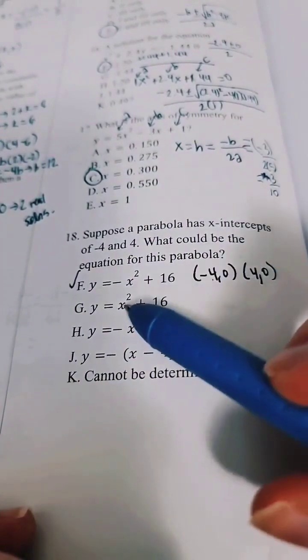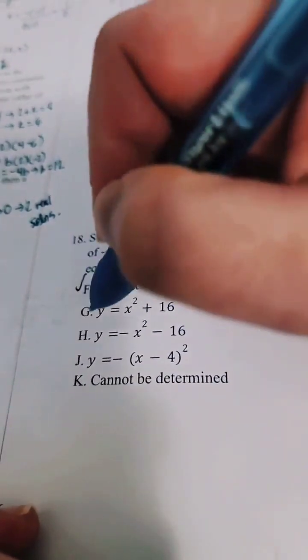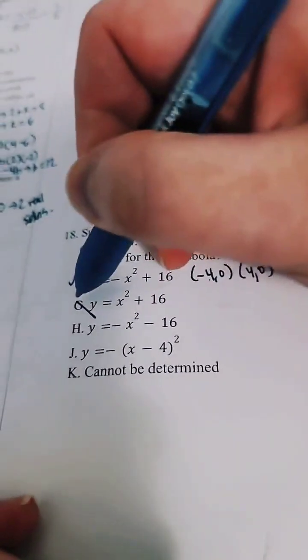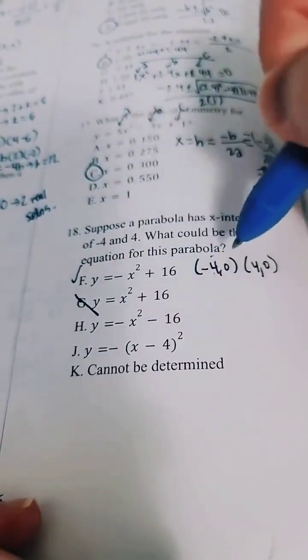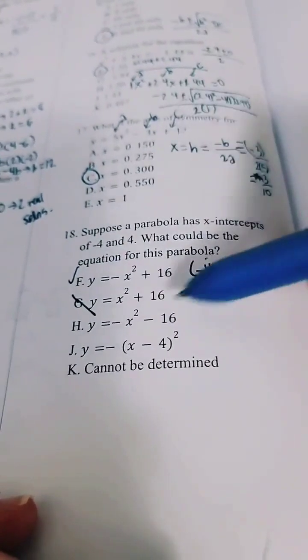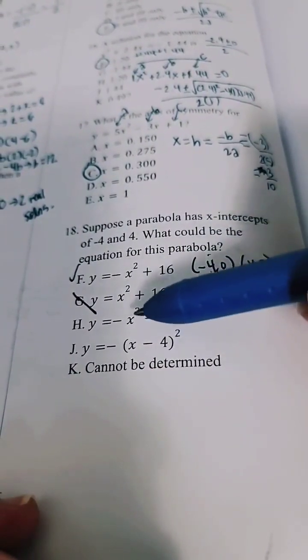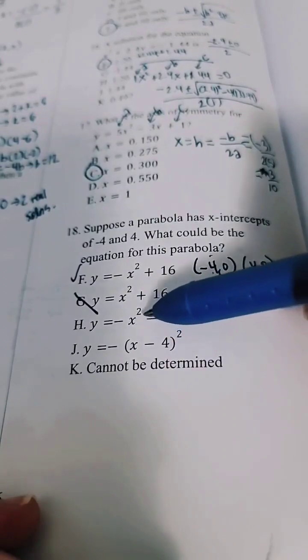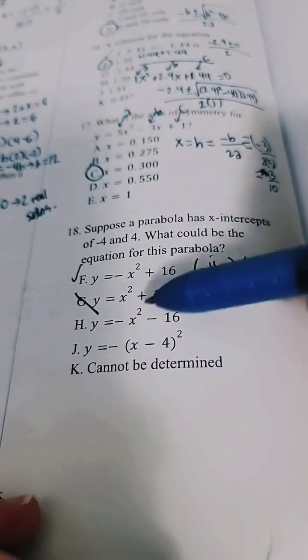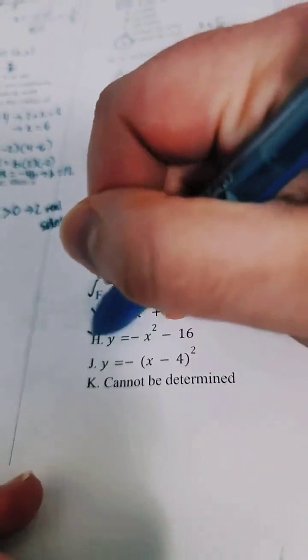So negative 4, if I plug it in there, it's going to be 16 plus 16. That does not work to get me 0. Because remember, we're trying to plug in the x and then get the 0 for y, if these are truly the correct equation. So now I'm going to plug in negative 4 over here. So the negative of negative 4 squared would be 16. So the negative 16 minus 16, that's not going to be equal to 0.